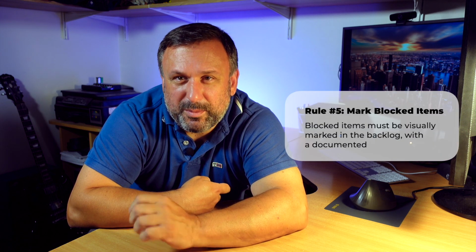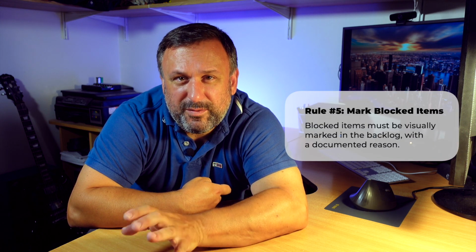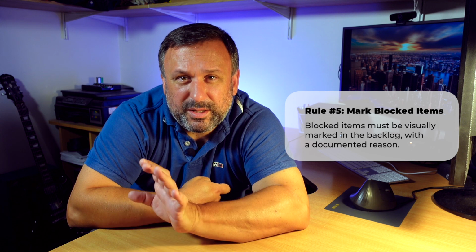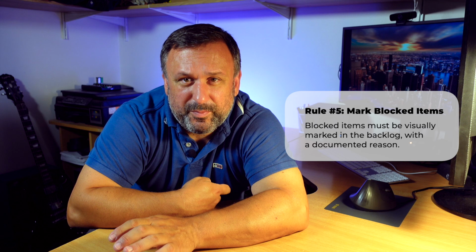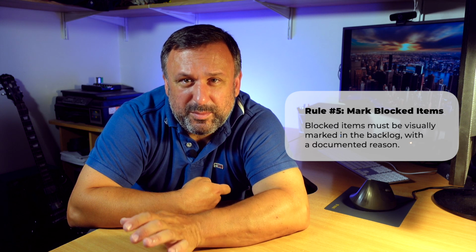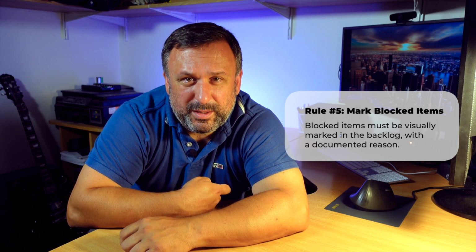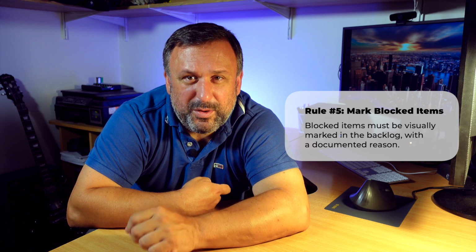Rule number 5. Blocked backlog items in the backlog should always be clearly visibly marked, so that it is possible to immediately identify them when scanning through the backlog. And the reason why the item is blocked should always be documented on the backlog item, so that everyone can see it immediately. Any references to backlog items or external tickets that are blocking the item must be documented as well.